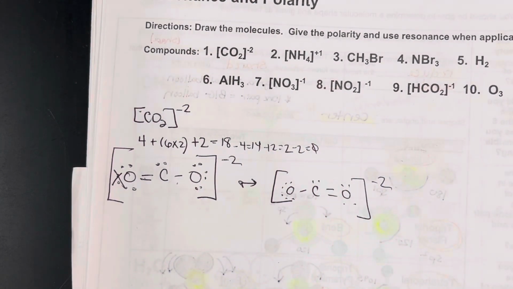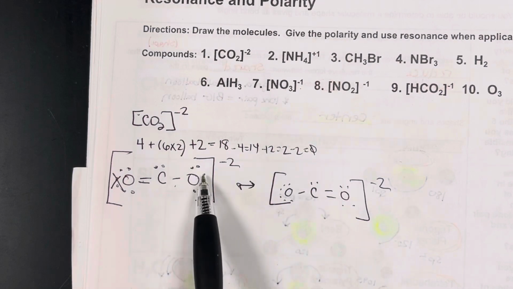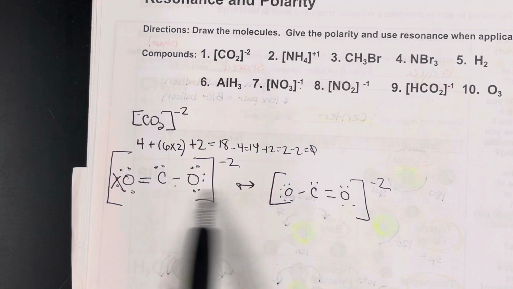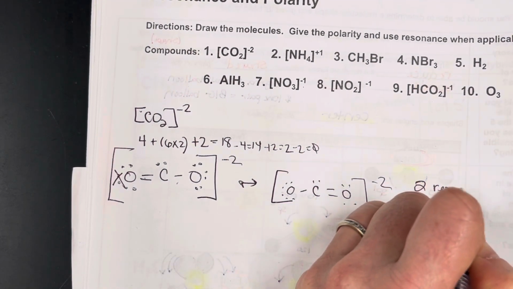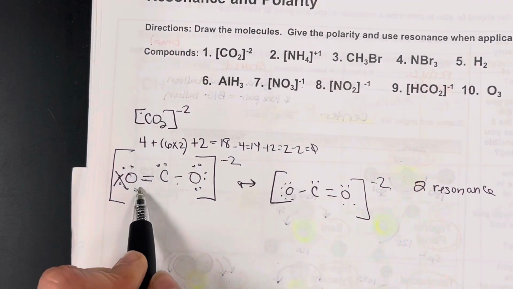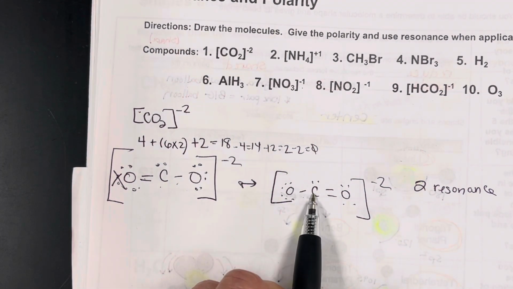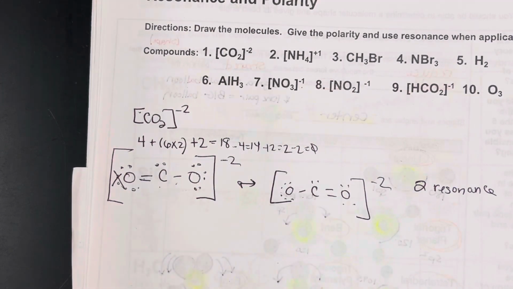Okay. Now, just because it's in brackets and has a charge does not mean that it'll have resonance. But if there is more than one location where you could put the pi bond, it has resonance. And so we would say that this has 2 resonance options because we could have used the oxygen on the left or the oxygen on the right. In reality, it's not this one or this one. It is both of them at the same time because you kind of get a hybrid model of the 2.